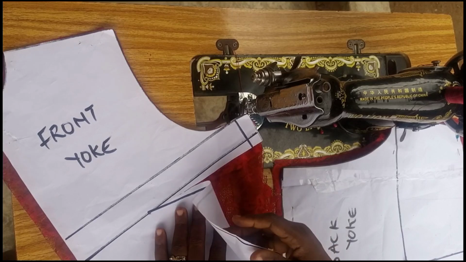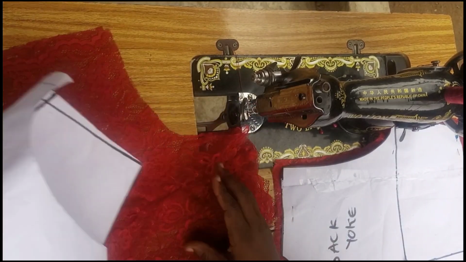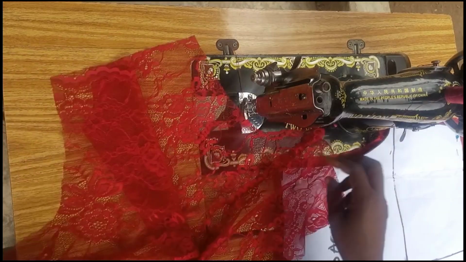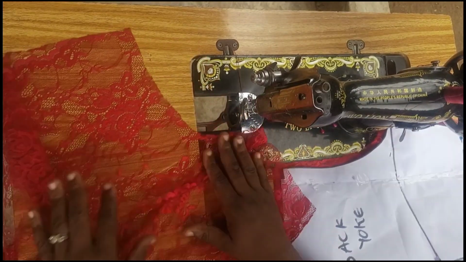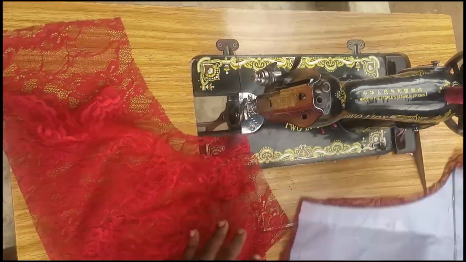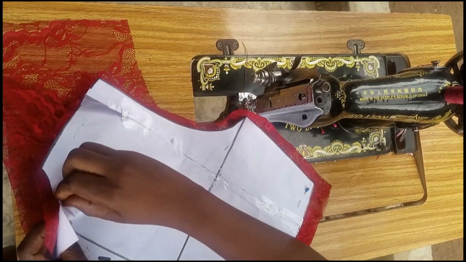Now I'll go ahead to take out my pattern paper, and then I would sew my bust dart. So here I was done sewing the bust dart. I didn't know I wasn't recording at that moment. So you can see that the bust dart is closed.